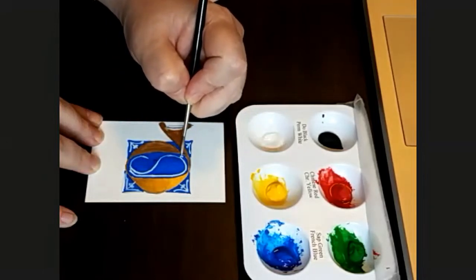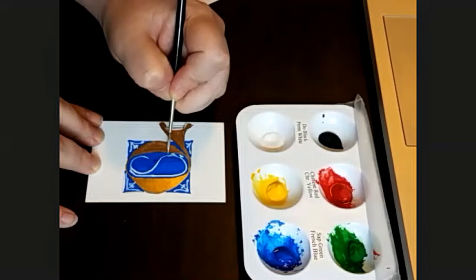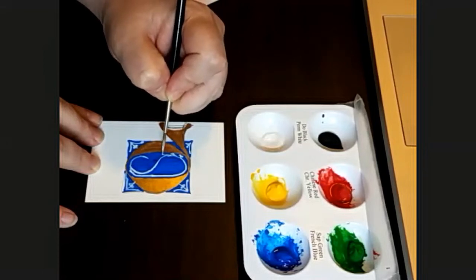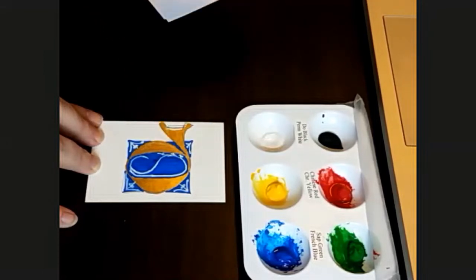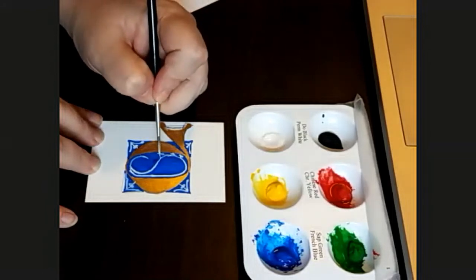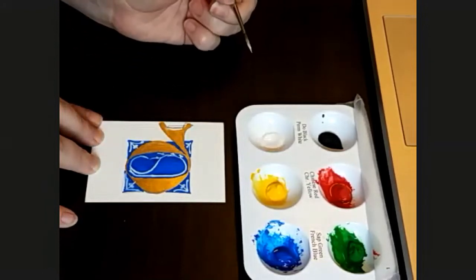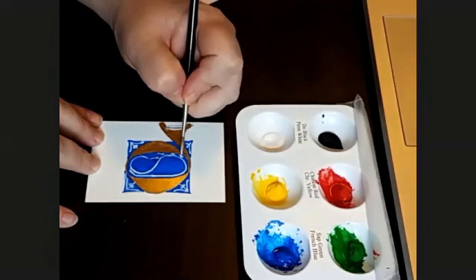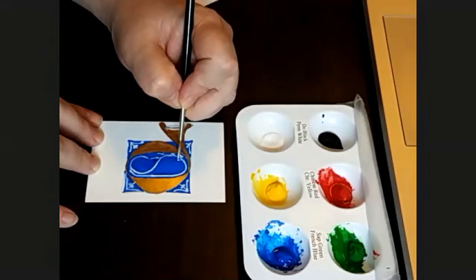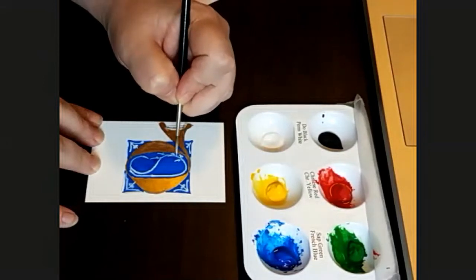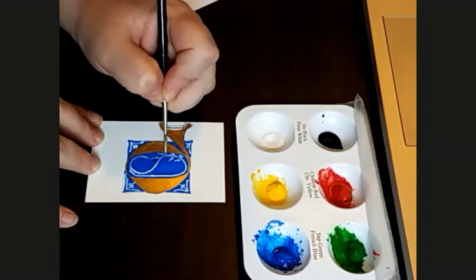And now what I'm going to do, I'm making a circle and a flick. Circle and flick. And these end up being leaves on the vine. Circle, flick. Circle, flick.